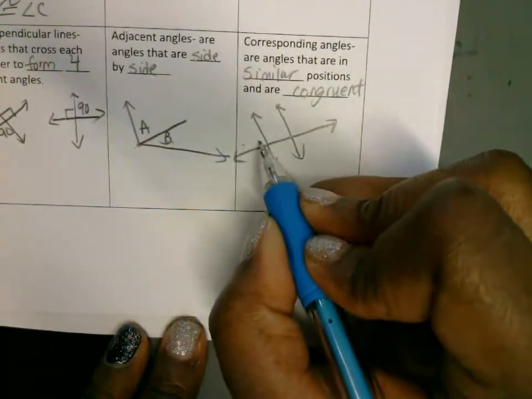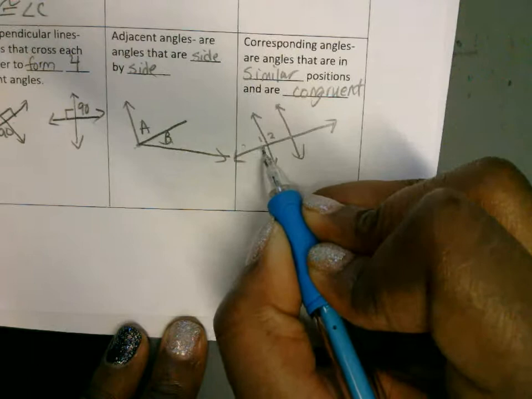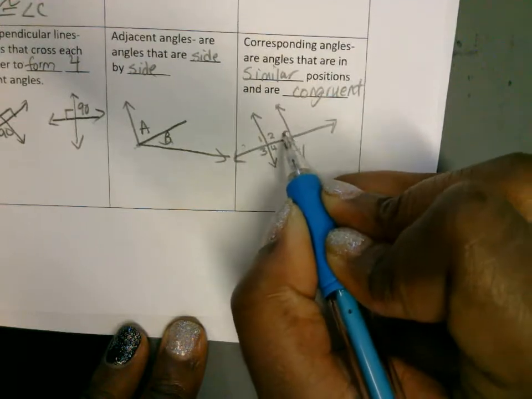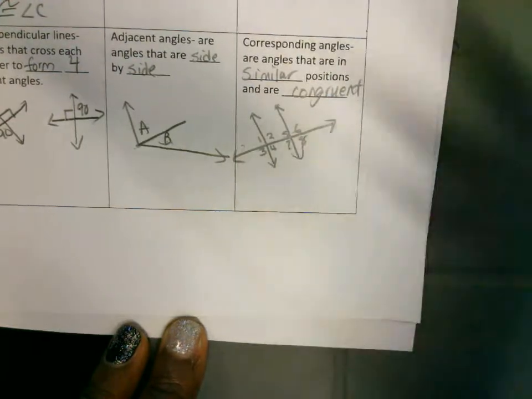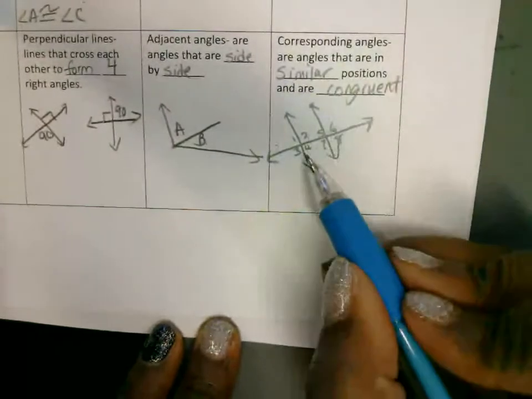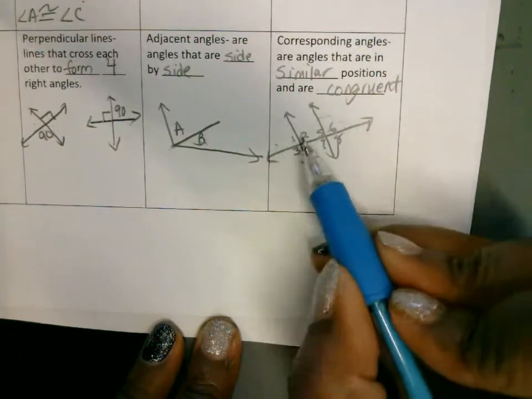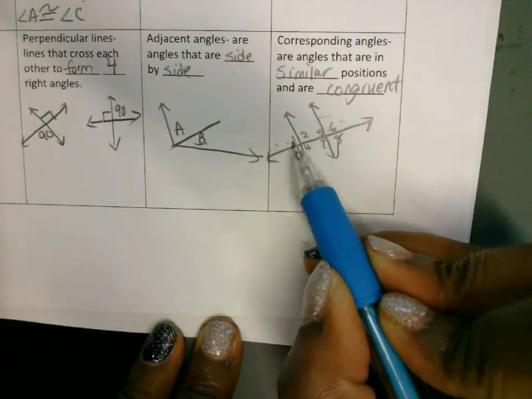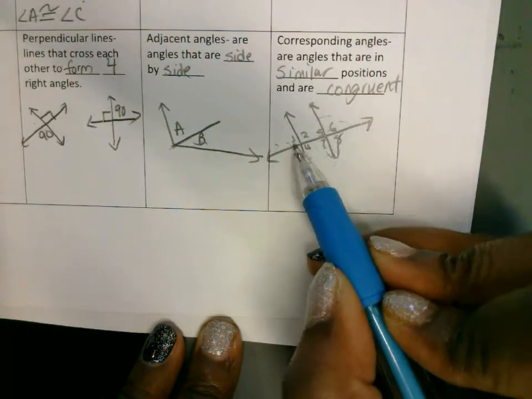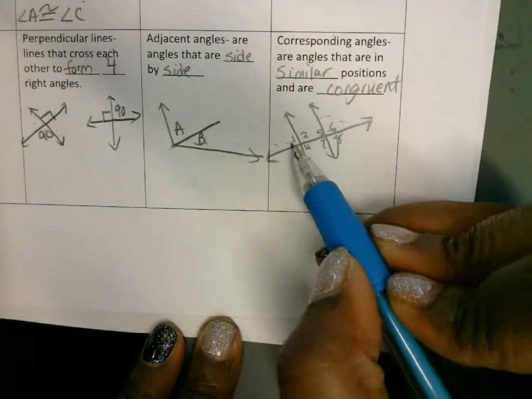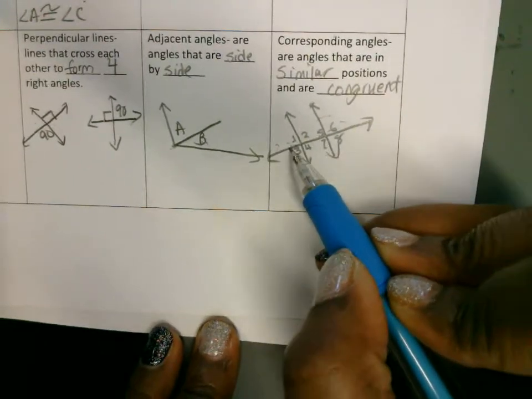This is angle 1, 2, 3, 4, 5, 6, 7, and 8. If I look at these four angles and these four angles, 1 and 5 are in the same position. They are corresponding. They're both in the top left corner.